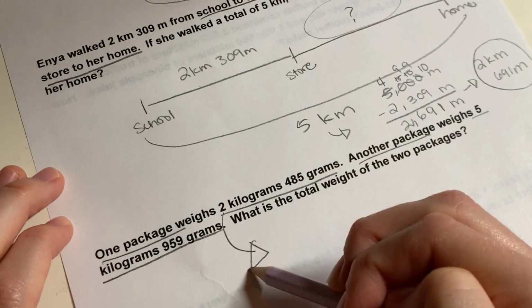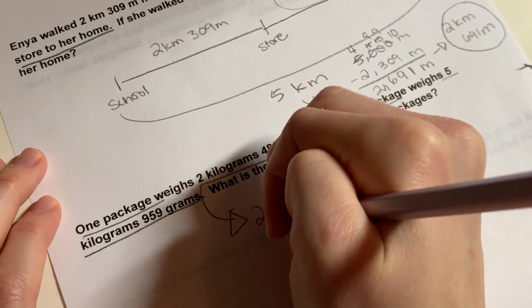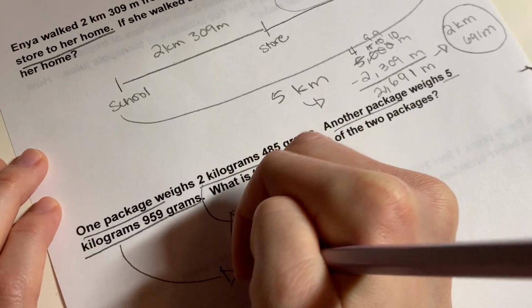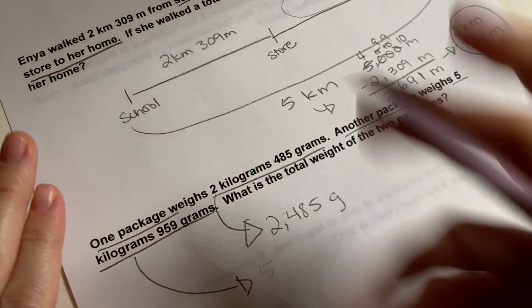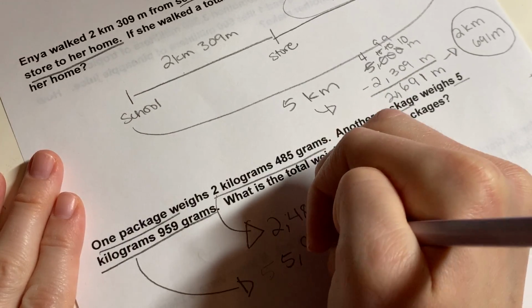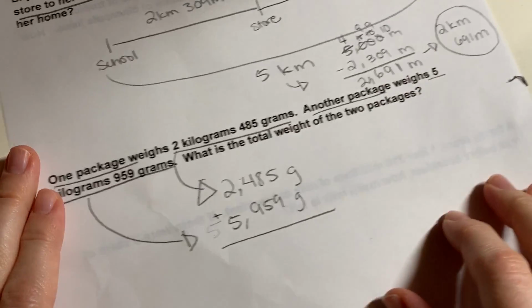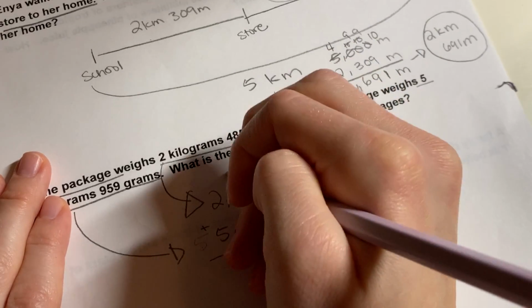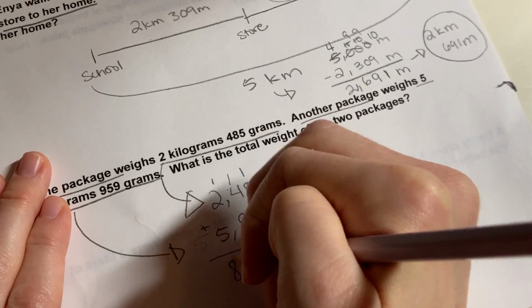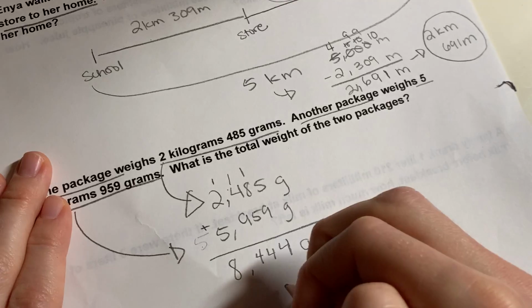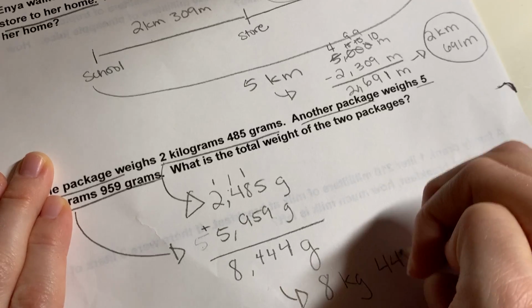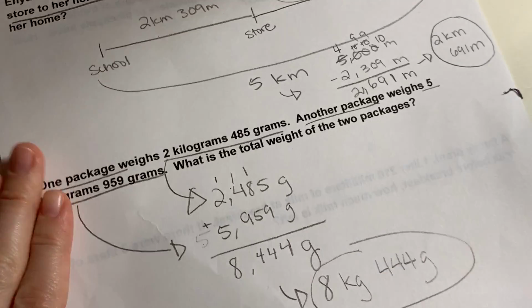So this first one is going to turn into 2,485 grams, and the second package is going to turn into 5,959 grams. Line up your numbers, very important. And then I'm going to add those together. I'm going to get a total of 8,444 grams, or 8 kilograms, 444 grams.